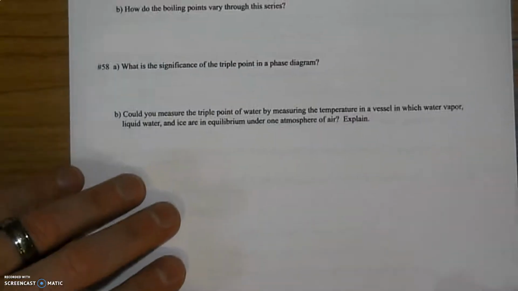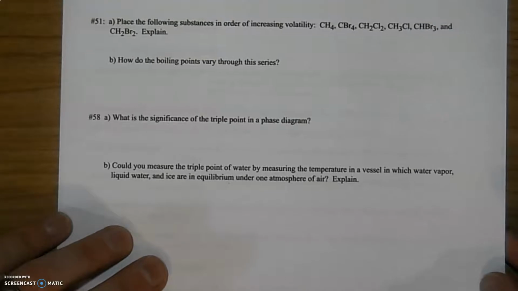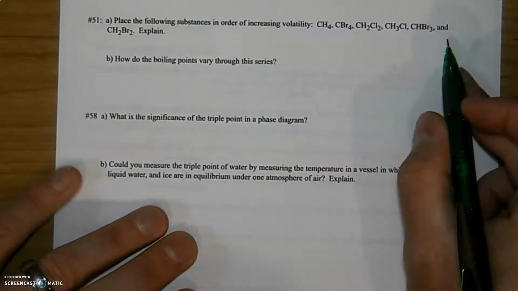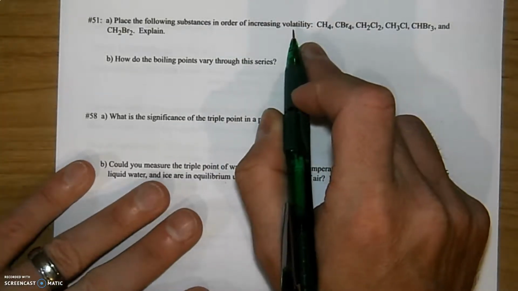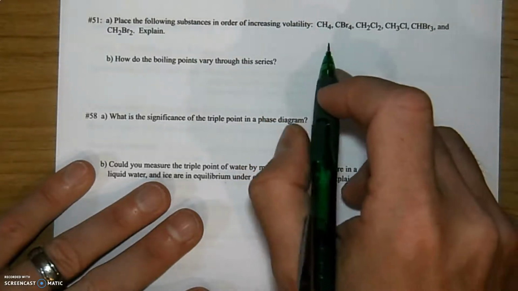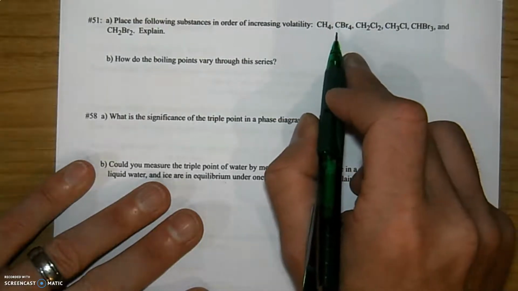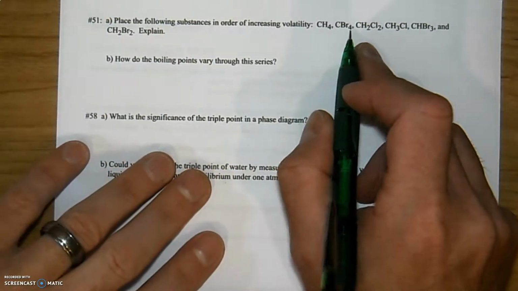Okay, let's finish up the problems, and we'll be done. We are on 51, so this is a little bit of a carryover from some of the things we were talking about previously. We've got a group of different molecules. Place the following in order of increasing volatility. So the first ones we list will have very little volatility, which means they stick together, and the last ones will be the most volatile.